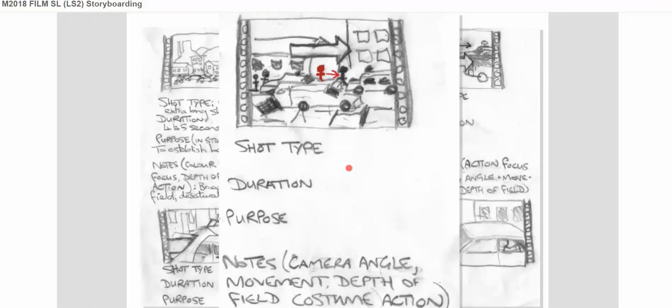Now, this follows the conventions of the continuity system in that our medium long shot follows our long shot, so that we've set the basic location and the setting, but now we've actually come in a bit closer to the subject, and we're looking at location, setting, and particular locality.